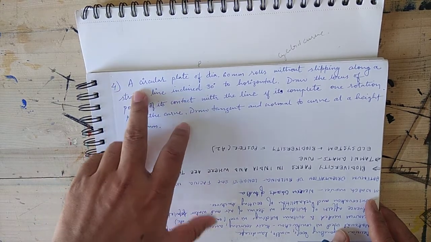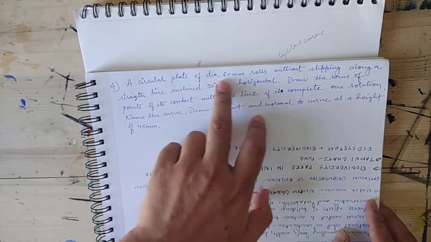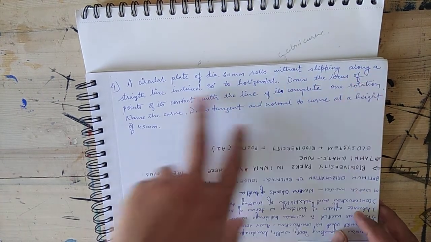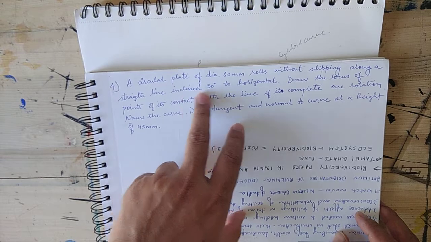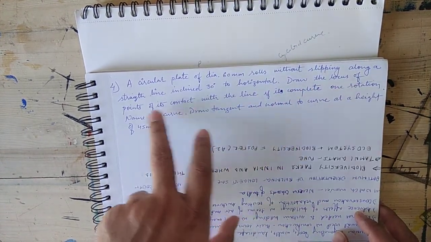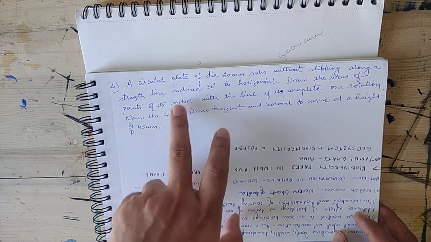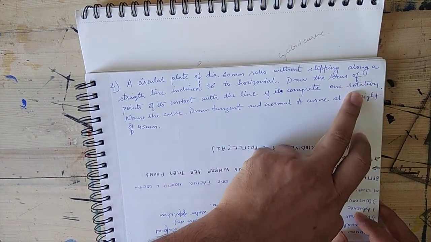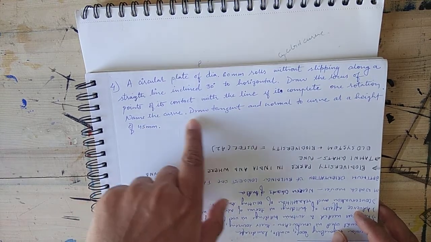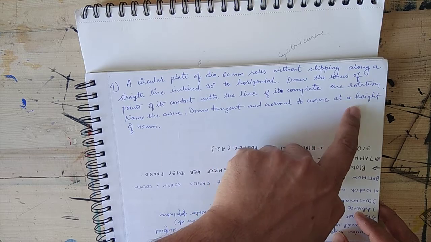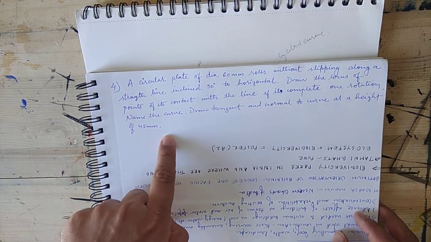Okay. Now class, come to your assignment question 4. A circular plate of diameter 60 mm rolls without slipping along a straight line inclined 30 degrees to the horizontal. Draw the locus of the point of its contact with the line if it completes one rotation. Name the curve. Draw tangent and normal to the curve at a height of 45 mm.